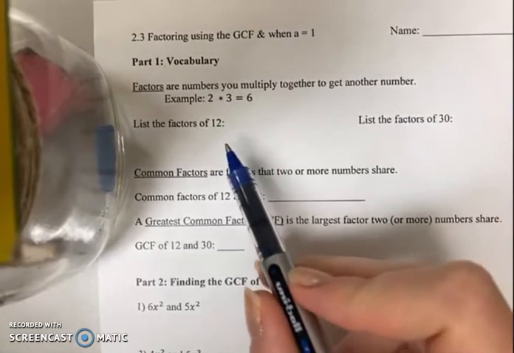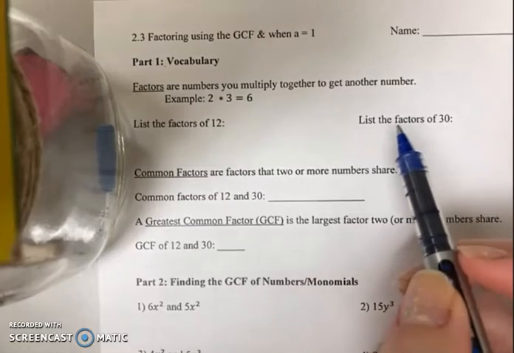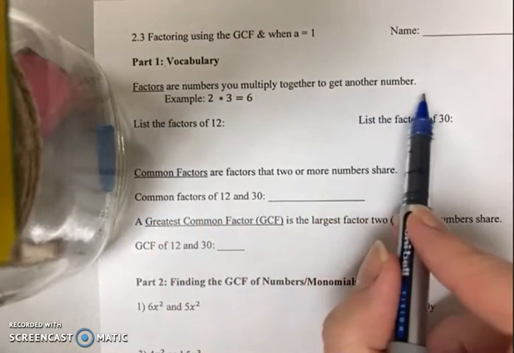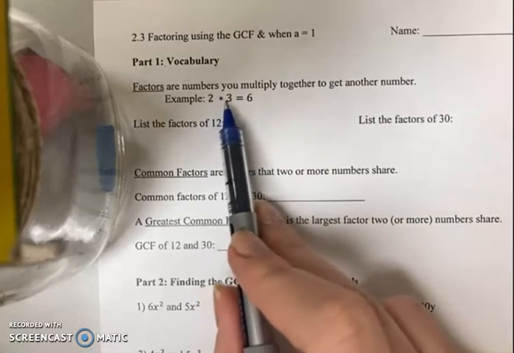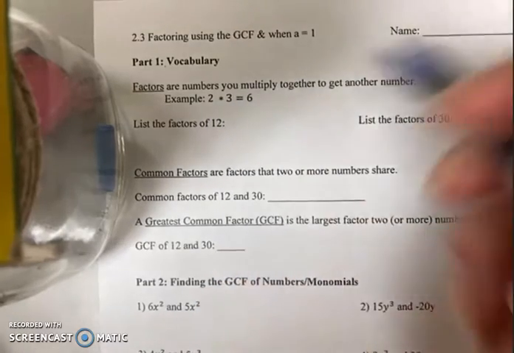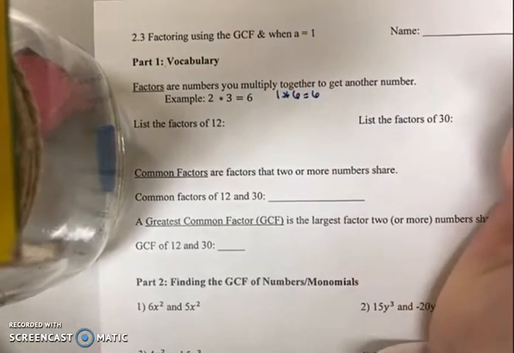If we take a look at numbers 12 and 30, we're going to list out its factors. Now, factors are numbers that you multiply together to get another number. So for example, 2 times 3 would give me 6, so 2 and 3 are factors of 6, but also 1 times 6 would give me 6. So 1 and 6 are also factors of 6.